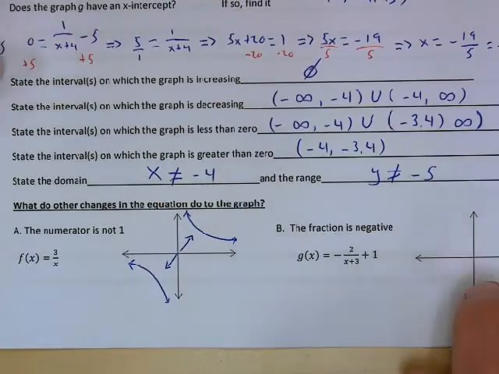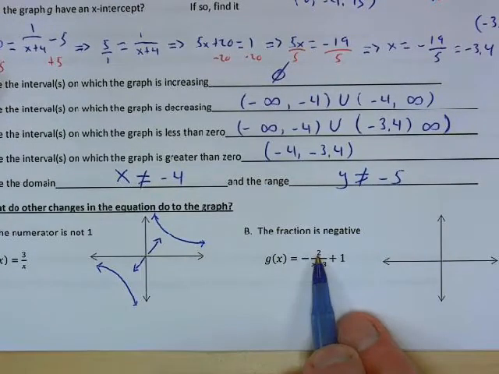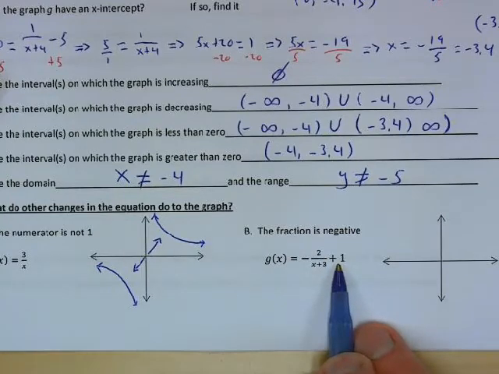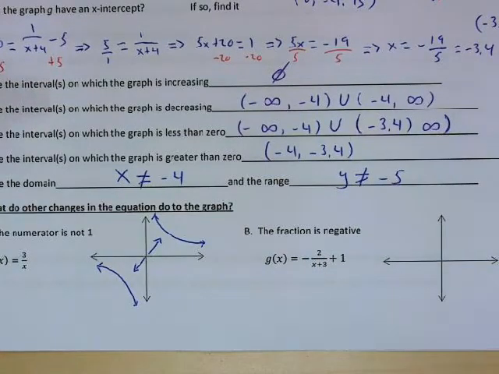Okay? And then next, well, we've done the x plus 3 stuff. We've done the bigger number here. We've done adding or subtracting something to the end. These two numbers shift it. This makes it a little bit wider. What does the negative do? Well, what do you think it's going to do?